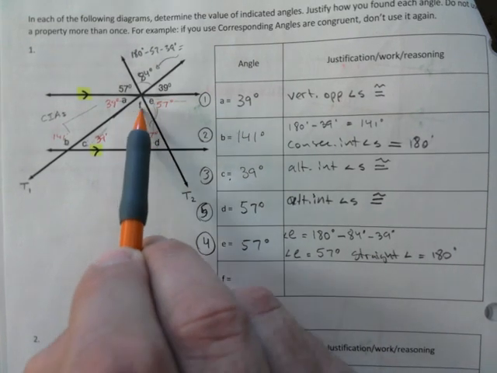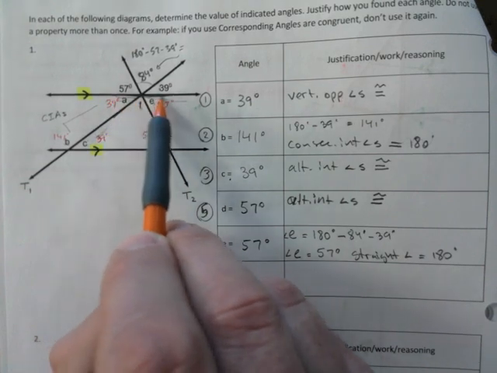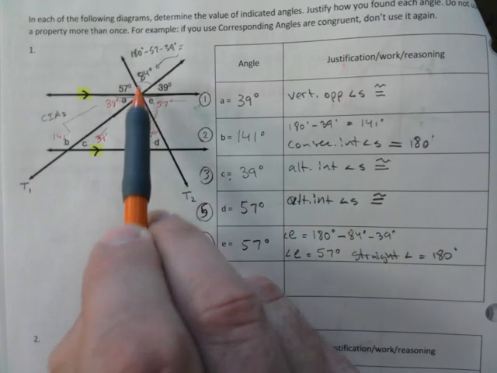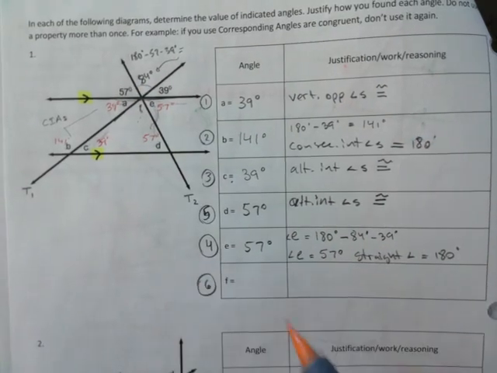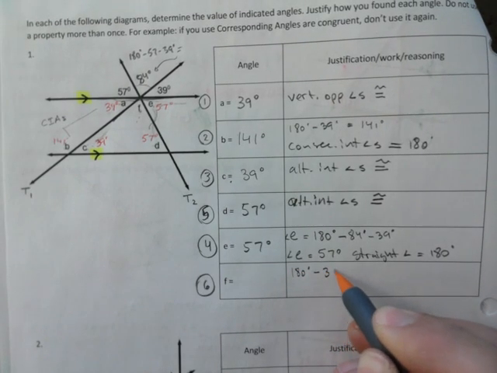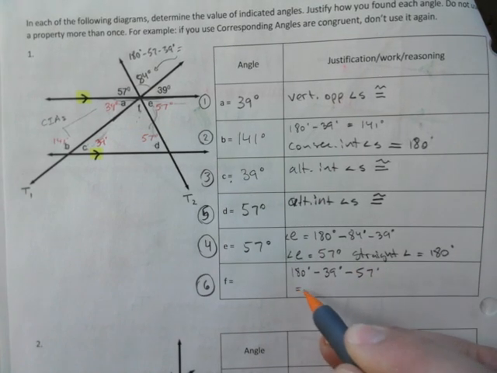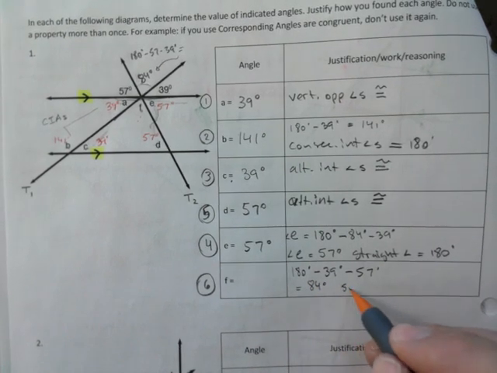How could you find F? Use the sum of triangle. Okay, let's use something else. Yes, you could use a straight angle here. You write, take these two away. You could use vertically opposite, but I'm going to use sum of triangle because I haven't used it yet. So 180 minus 39 minus 57. So that is, isn't that, yeah, that's 84, which we expect it to be 84, right?